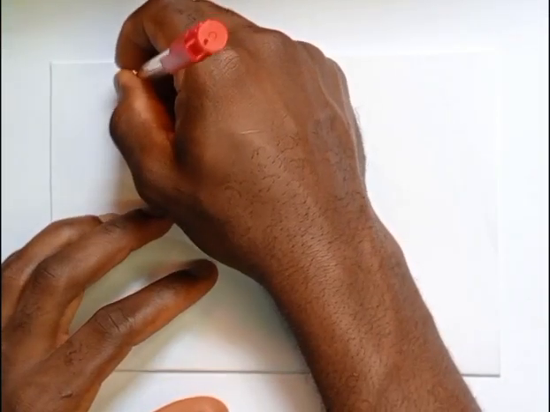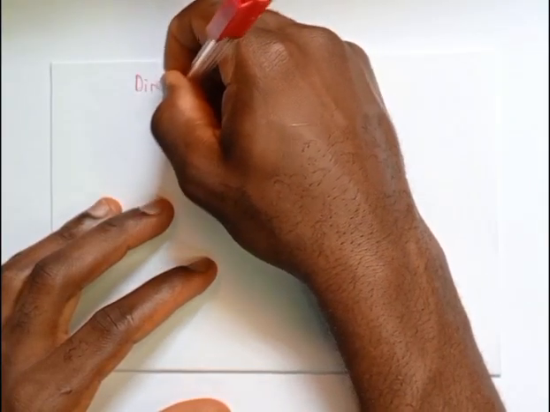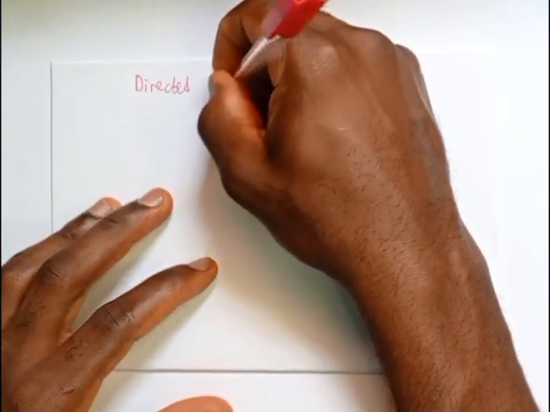Today we are going to treat directed numbers. Directed numbers.